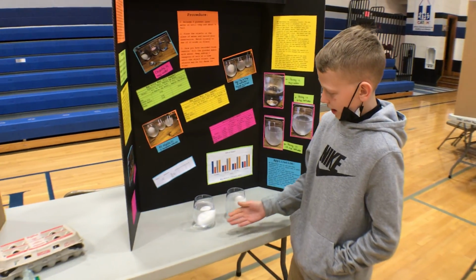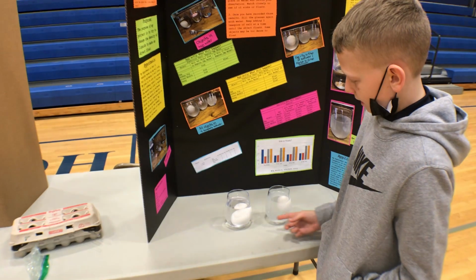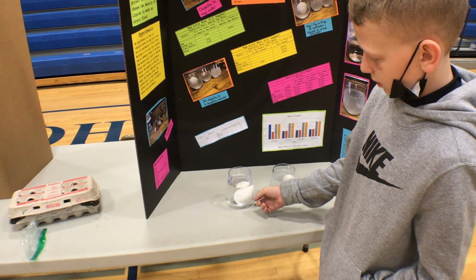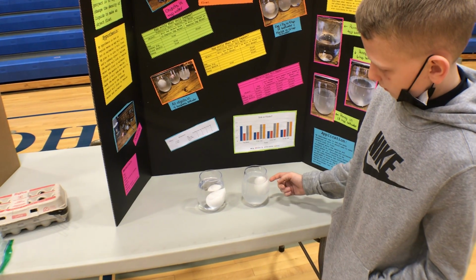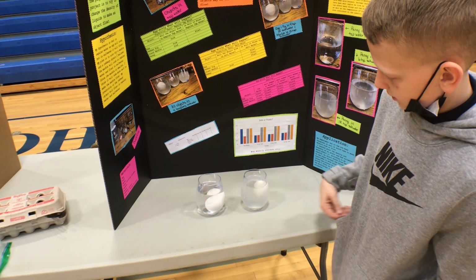This is what I did with my eggs. So this is with 0 teaspoons of salt. It sinks. With 4 teaspoons of salt, it floated to the top.